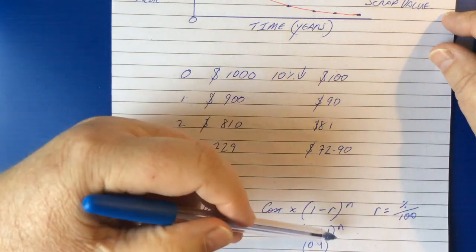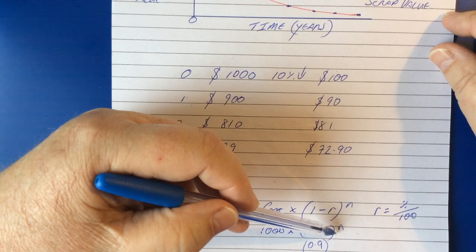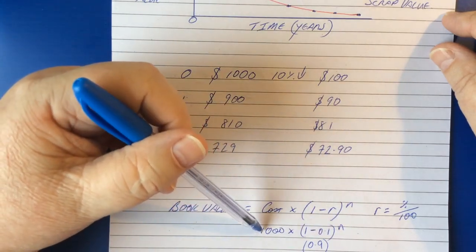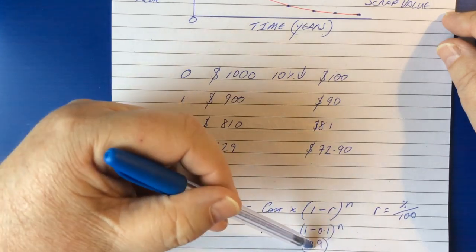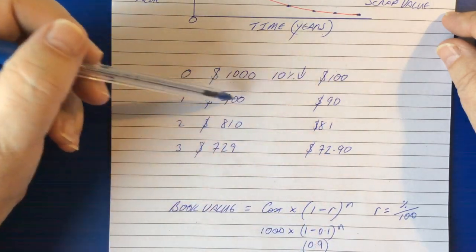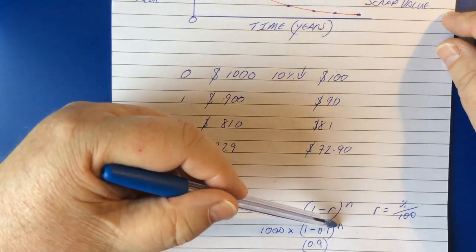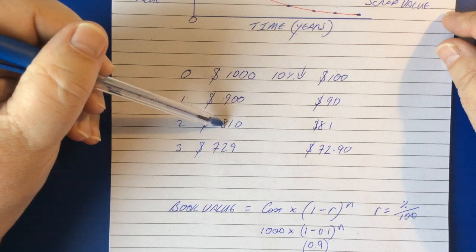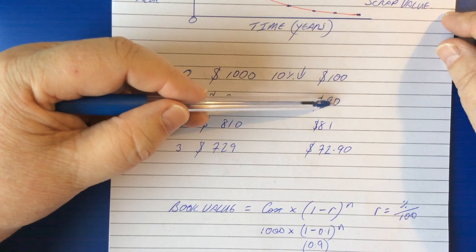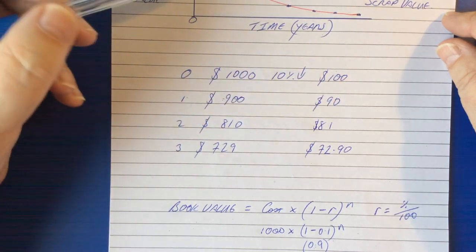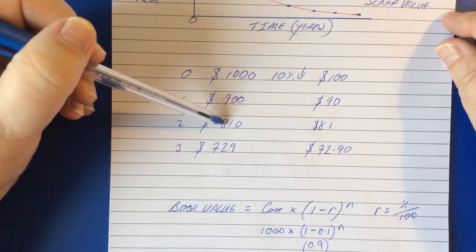And n is the number of years that you want to do this calculation for. So if we just did it for 1 year, it would be 1,000 times 0.9 to the power of 1, 1,000 times 0.9, which would give us $900. If we did it for 2 years, this number would be 2, and we would get 810. And if you needed to work out the accumulated depreciation, which would be that plus that, over those 2 years, all you have to do is find the difference between this value and that value.